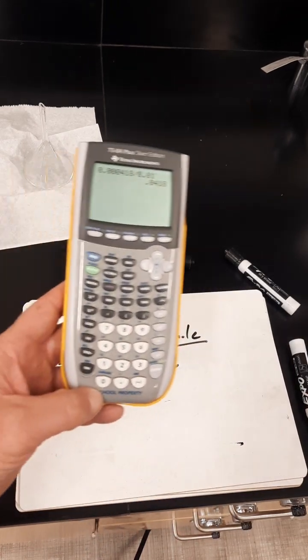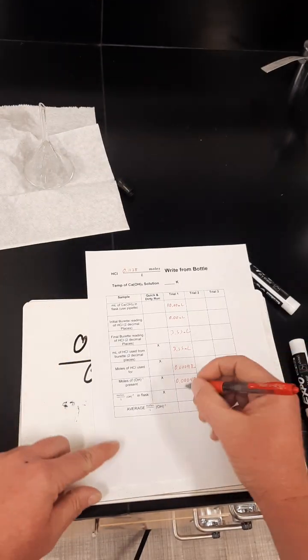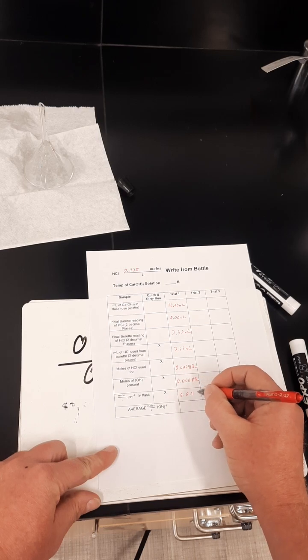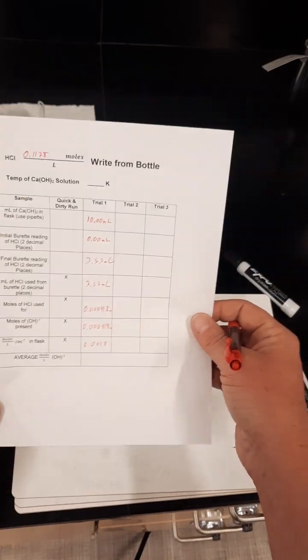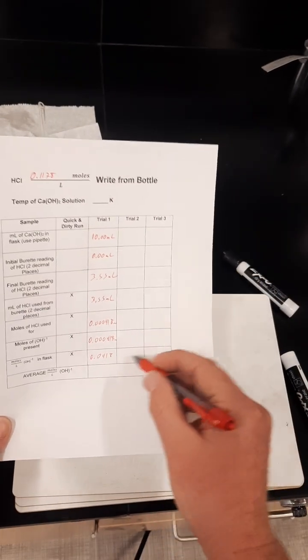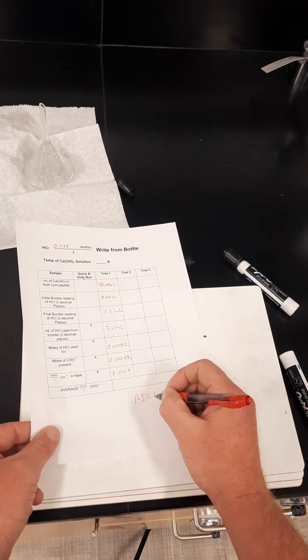So our answer for the molarity is 0.0418 moles per liter. You're going to perform that titration two more times and then take the average of your 3 trials. This answer goes into your RICE table.